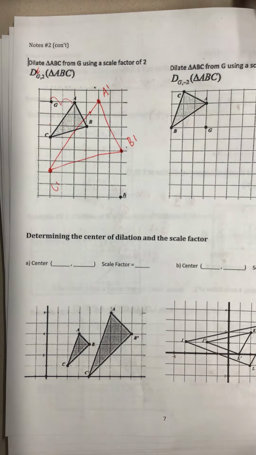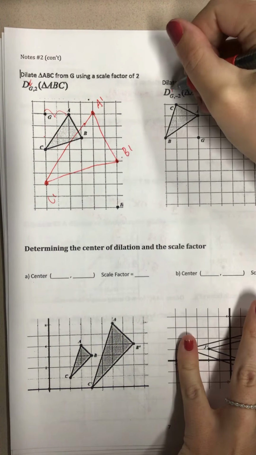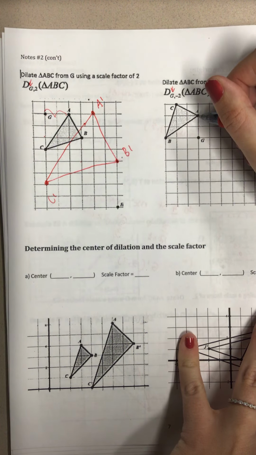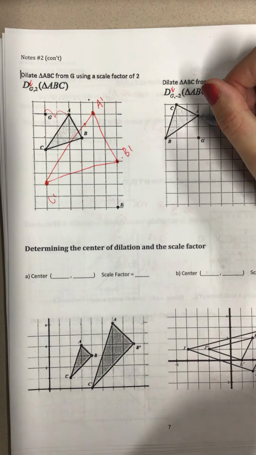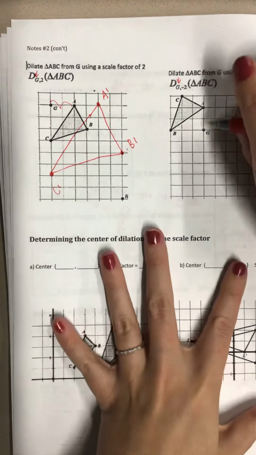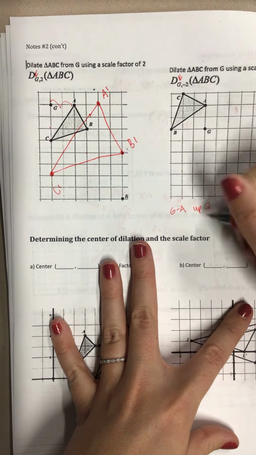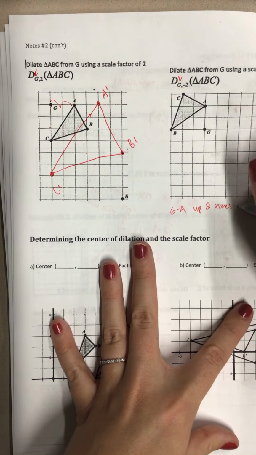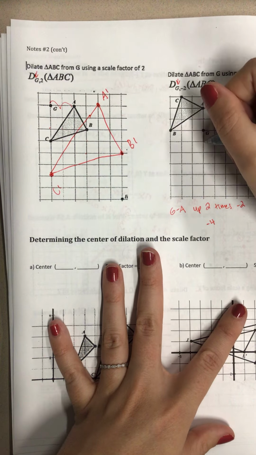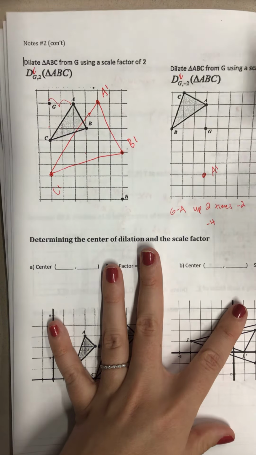So I'm going to do the opposite times 2. So I'm going about G. If I look at A, I had up 2. So I'm going to go down 4, because I'm basically going to do it and then times -2. So from G to A, it was up 2. So times -2 gives me -4. So I'm going to go down 4. 1, 2, 3, 4. And I get A prime.